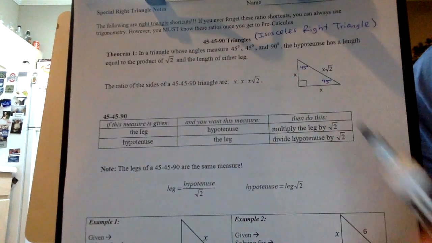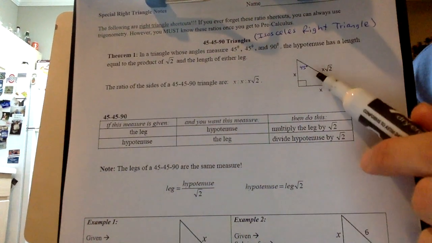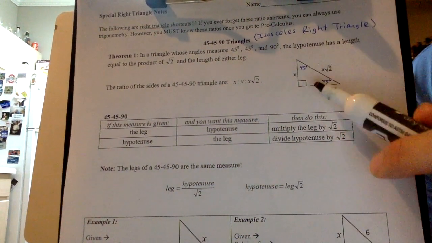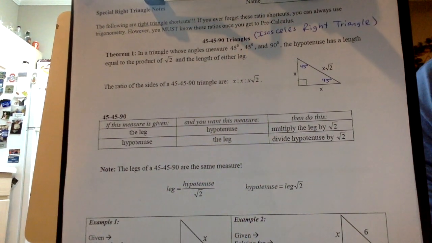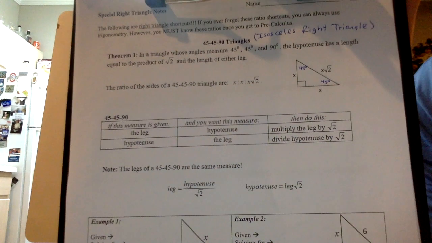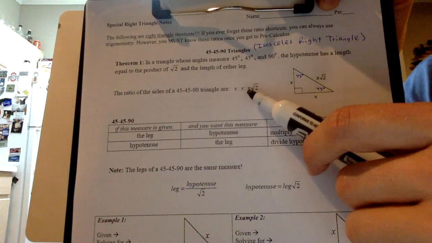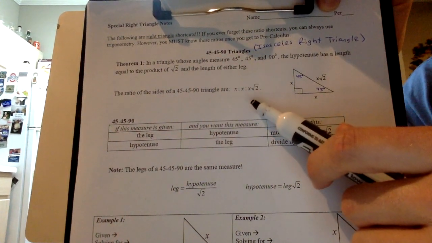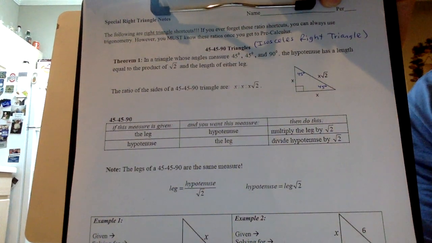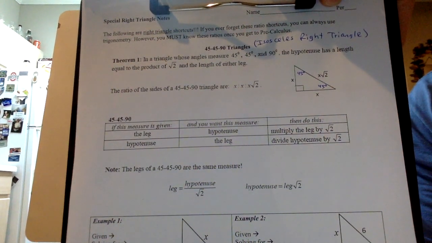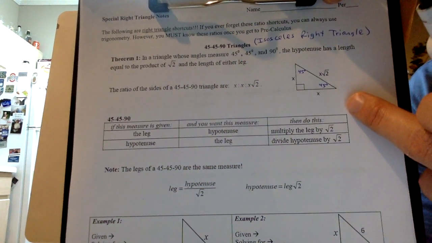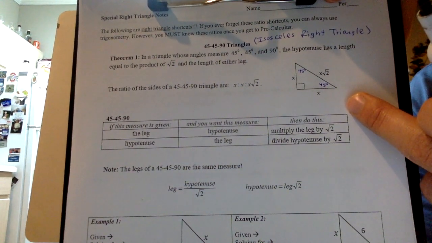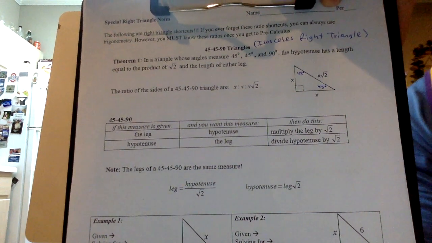You notice this is x across from this 45, and this is x across from that 45, meaning they're congruent. That's the isosceles part of the definition. Let me explain, the x square root of 2 is just a ratio. It's kind of like a formula, so to speak, but this is a locked-in approach to being able to find the remaining sides if I give you one of them.